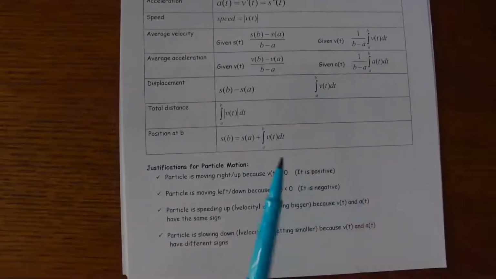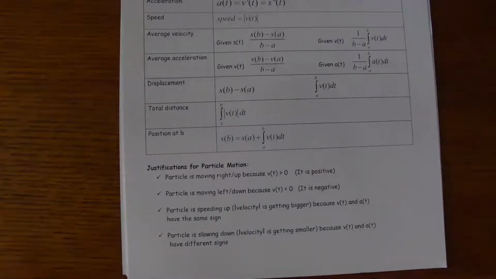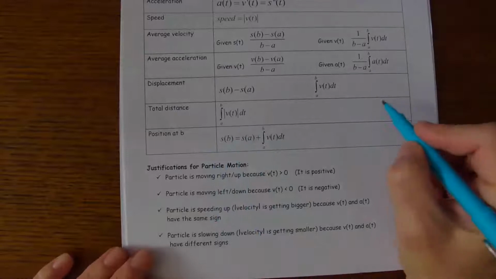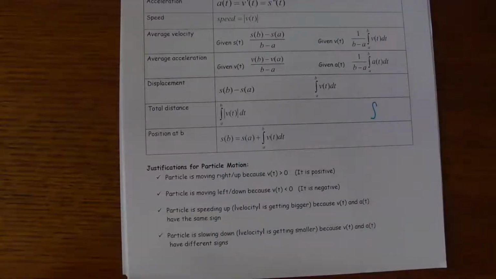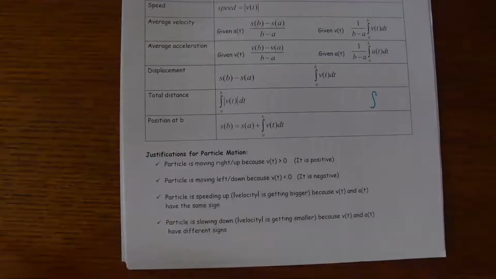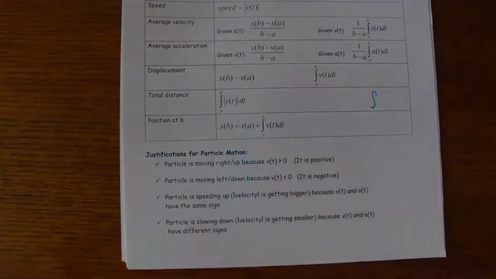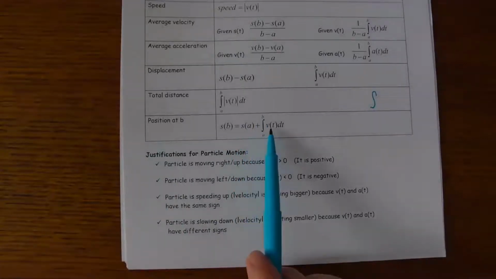Now, total distance, you're going to like this one because instead of having to do the start and the end and all the stops in between, you can just put the absolute value in and it will add them up. Remember, this symbol, the symbol for integration, really is a fast sum, right? It cuts it into infinitely many intervals and adds them up really fast, right? So that is a sum formula. And then position at B, like if I want to know what's happening at 7, I could do position from A to B, and I want to know where it is at B. I could do position of A and then integrate.